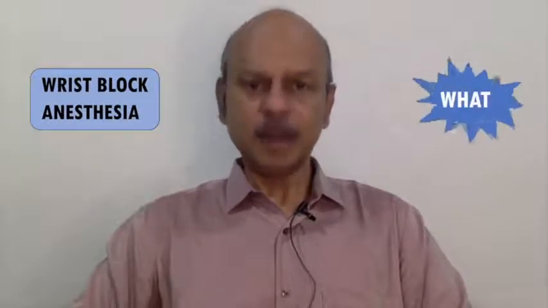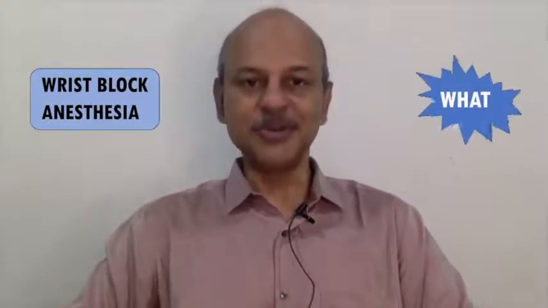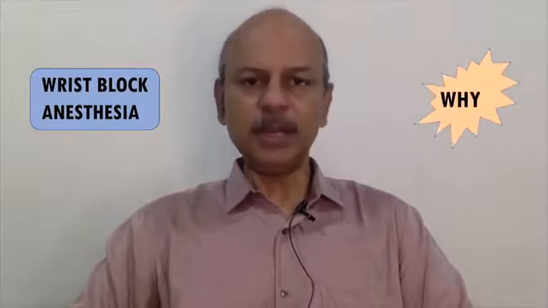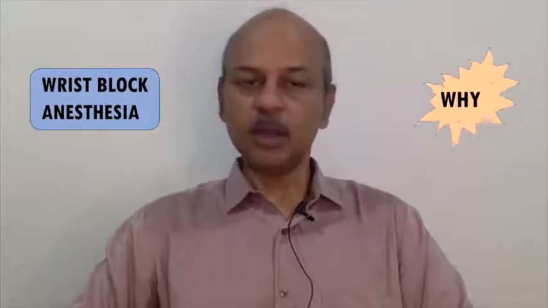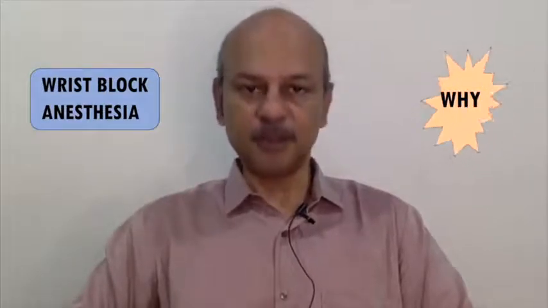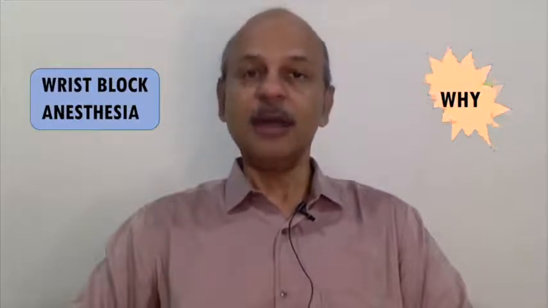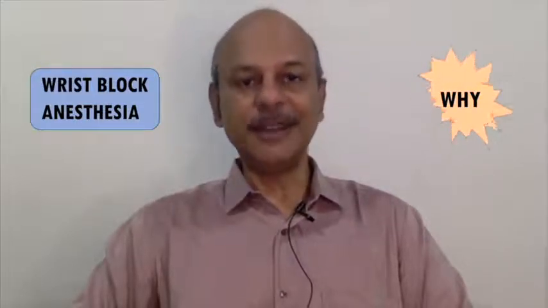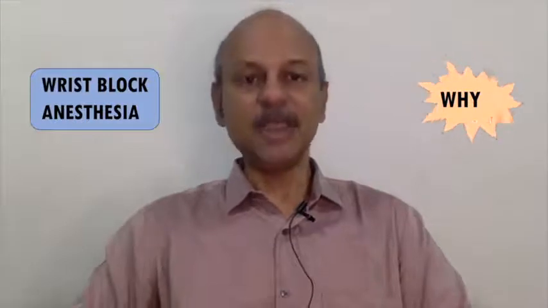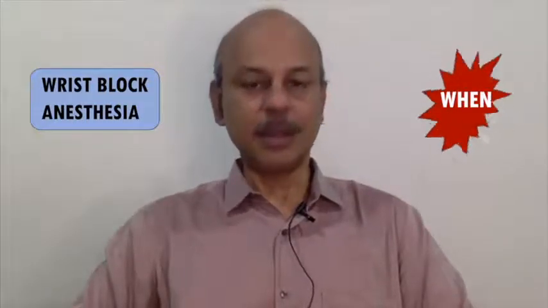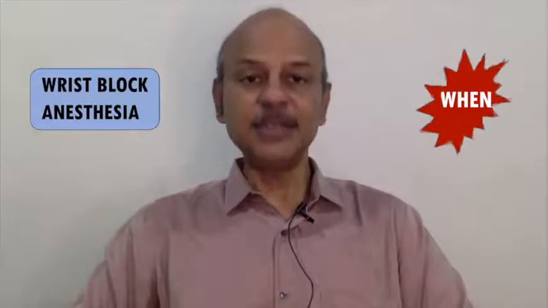First, what is the wrist block and what does it do? Second, why do we need to give a wrist block when you can always give a digital block for a small finger injury or an axillary block or an interscalene block for a major injury on the hand? Third, when do we give this block? In other words, the indications for a wrist block in hand surgery.